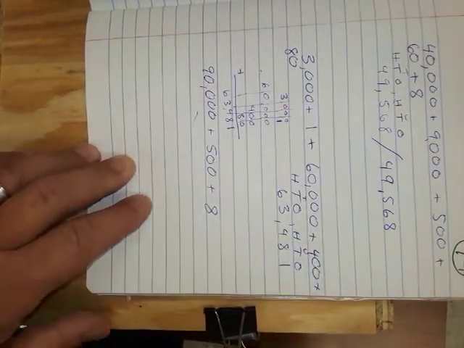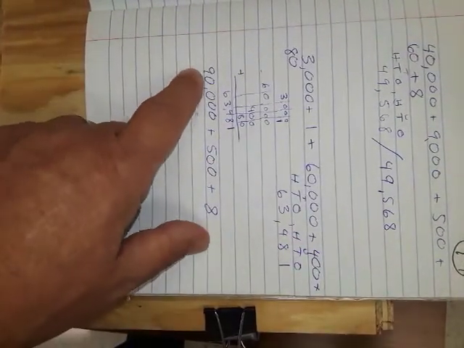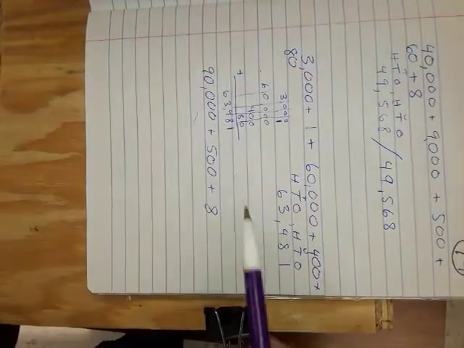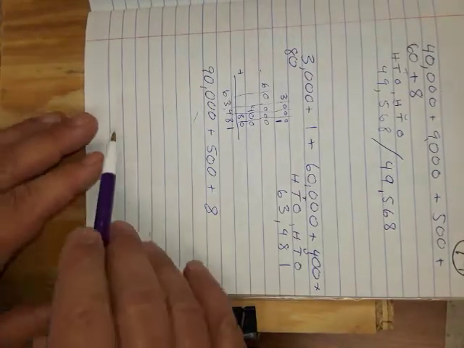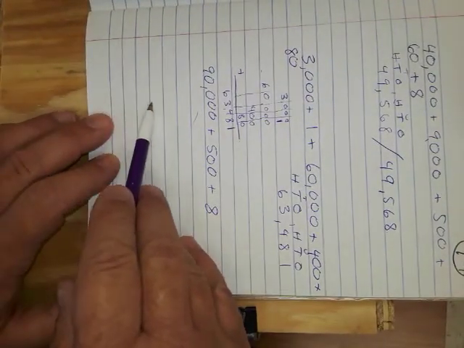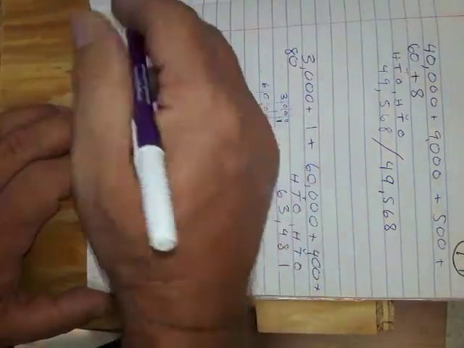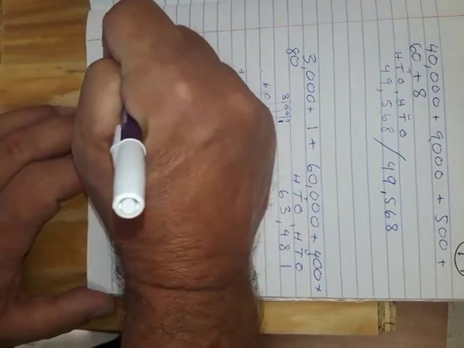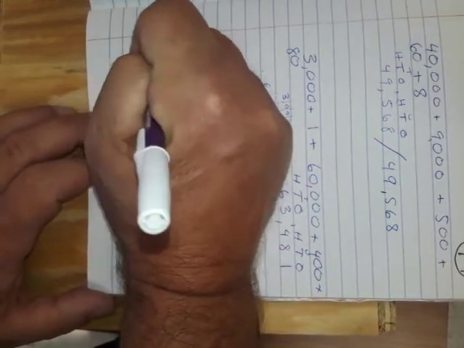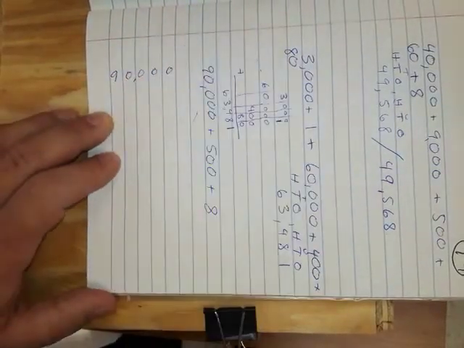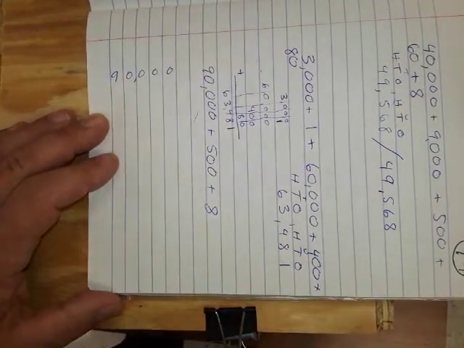And I'm going to start with my 90,000, and that's got 5 place values. I want to make sure I get enough lines here. 1, 2, 3, 4, 5. So I'm going to start right here. I'm going to write 90,000. And if you look while I'm doing it, none of my digits are touching any of the lines. That kind of helps me.